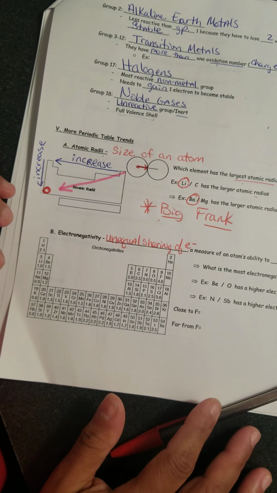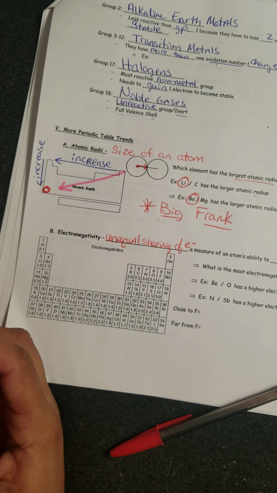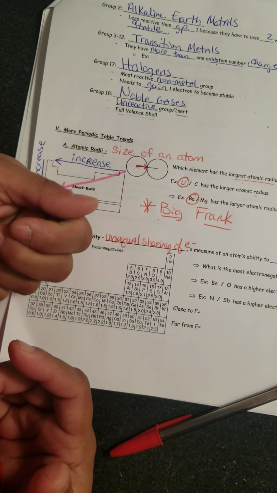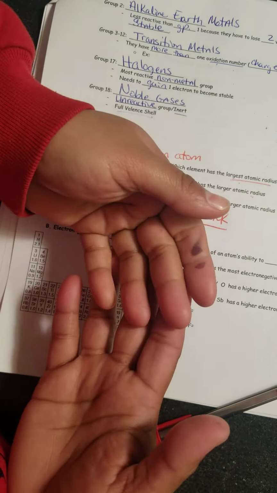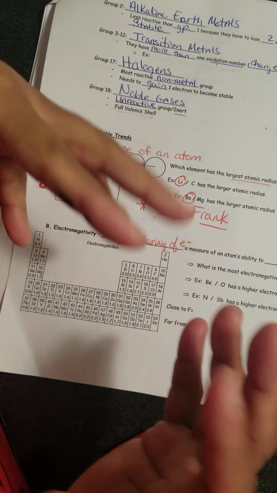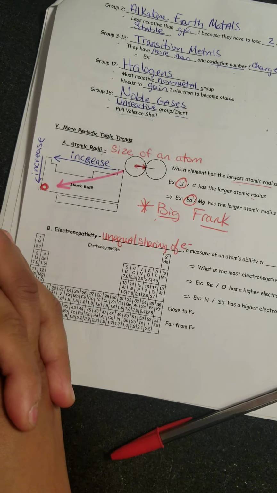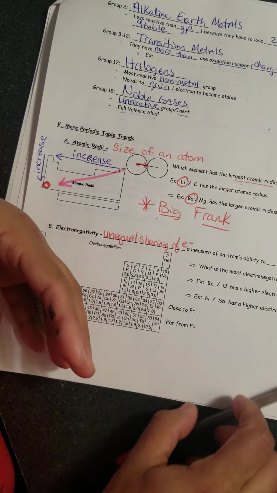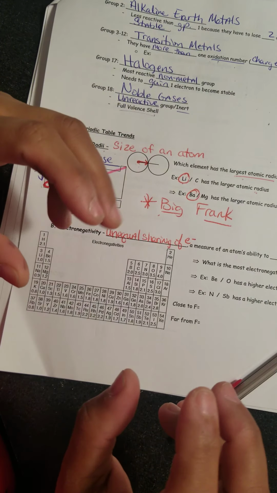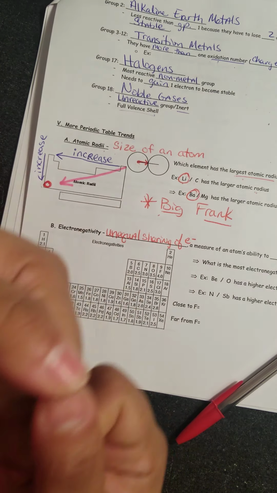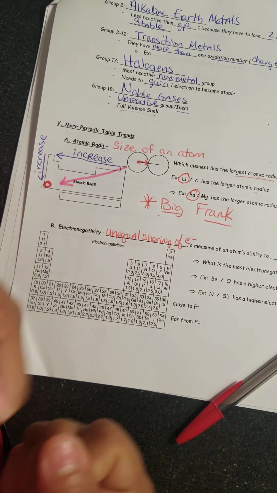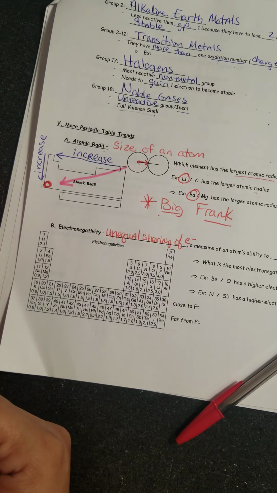So atoms share. Atoms say, I have one extra, you have 7, let me give it to you and we can bond together. Now, when they do that bonding together part, some atoms actually are a little stronger than others, and they can pull the electrons towards them a little bit stronger.